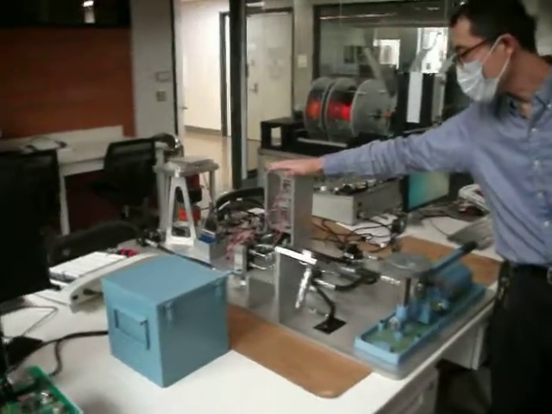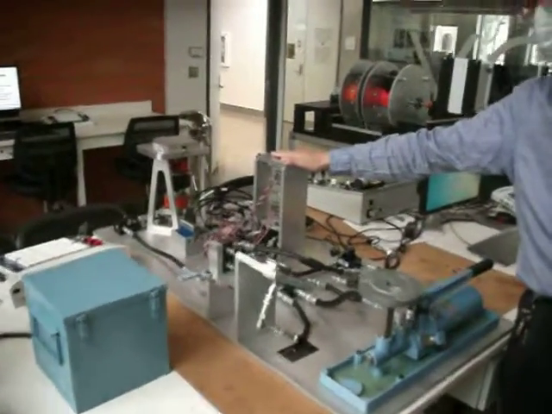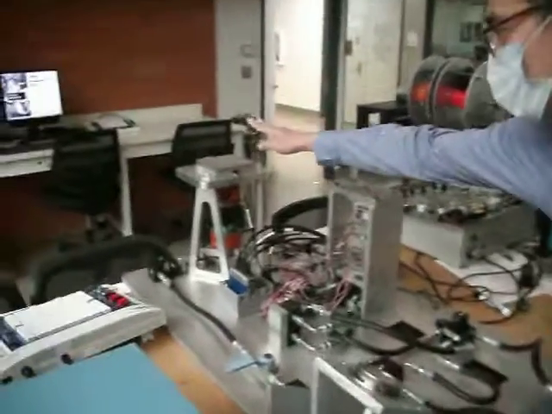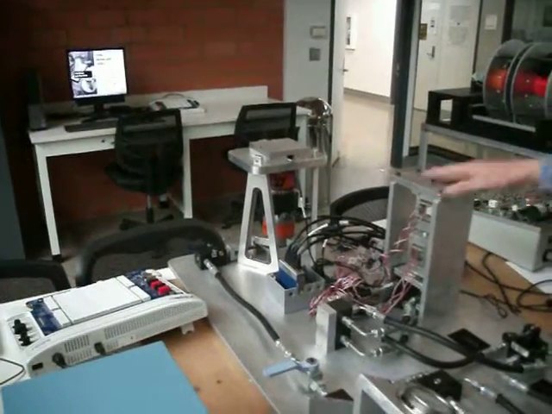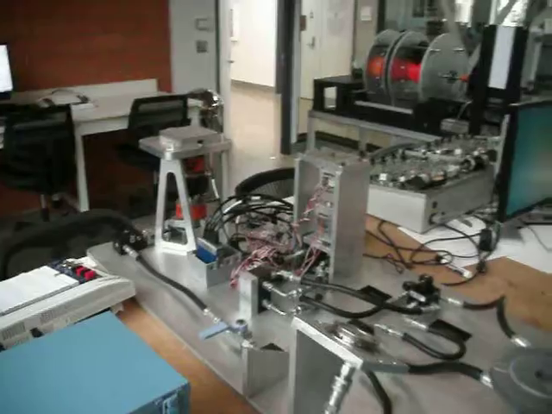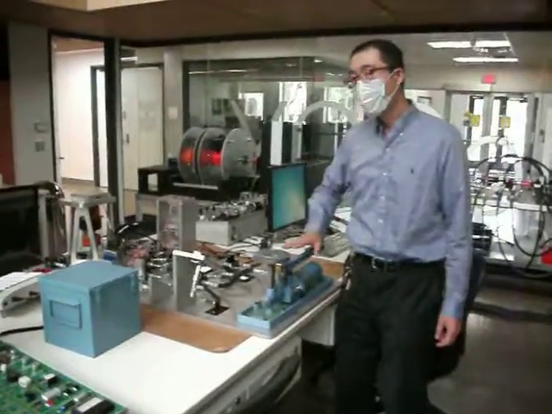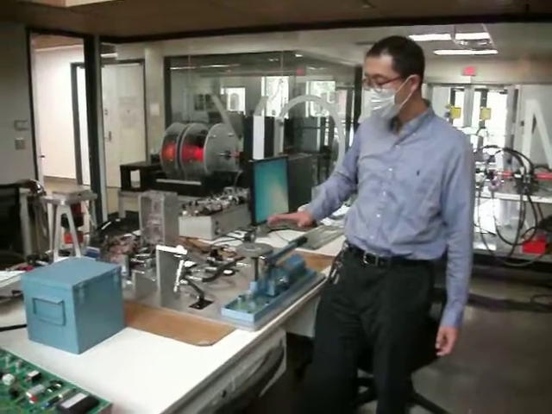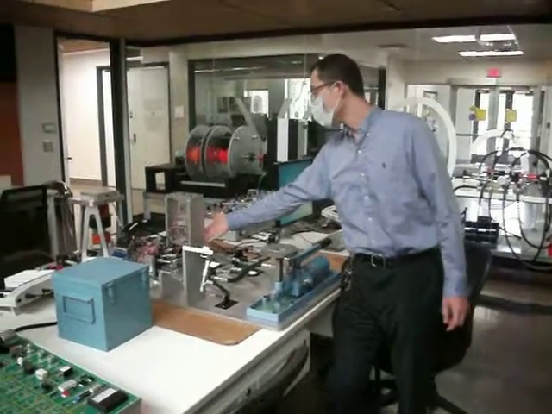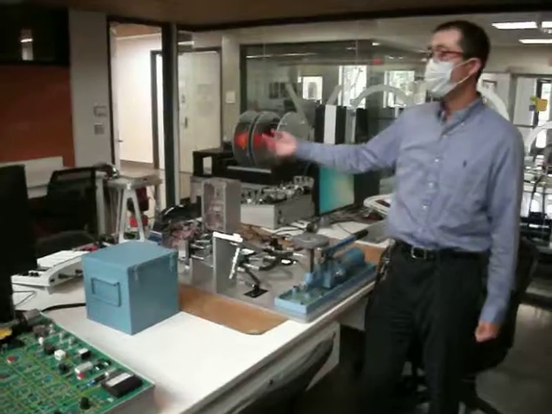This is a load cell calibration station, and the other station here is a torque transducer measurement calibration station. What they will need to do is apply different loads using this deadweight tester on the load cell, for example, and then they take a reading.